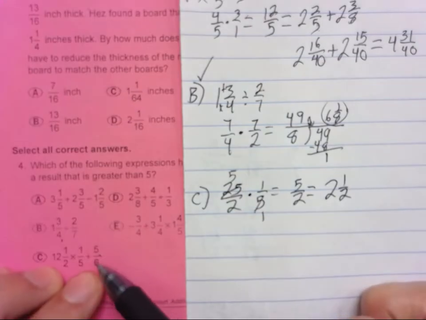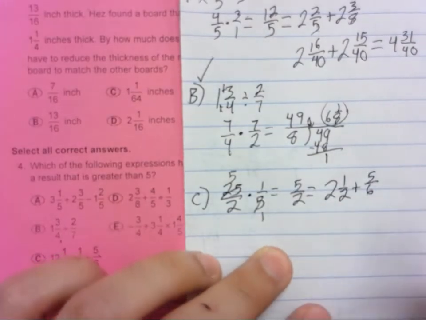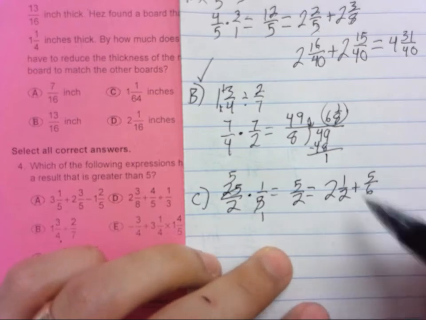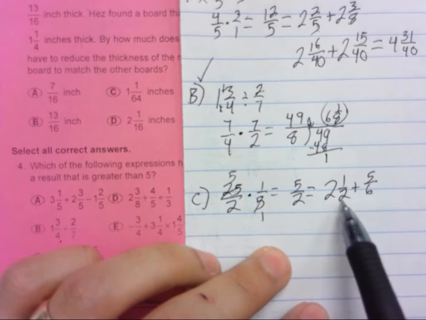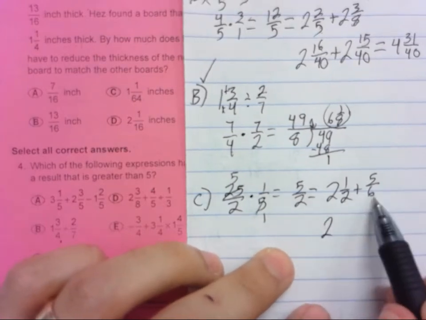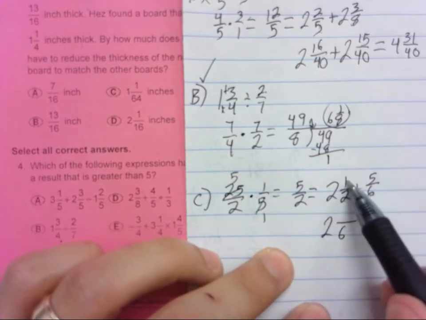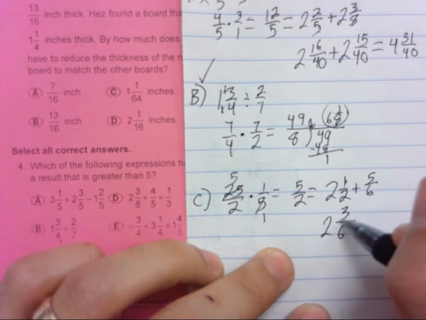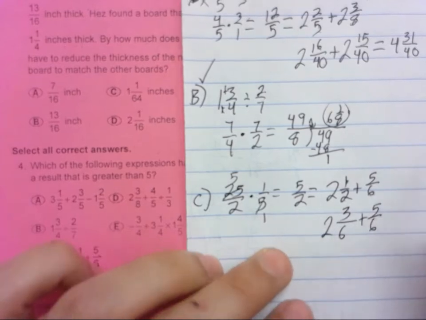Now we need to add 5/6. Common denominator, we're going to keep 6 because it's the least common multiple here, and we've got to get a 2 to a 6. So we're going to keep the whole number. 2 times what gives us 6? That's 2 times 3. So we need to multiply the top by 3. 1 times 3 is 3. And then we're going to add 5/6.